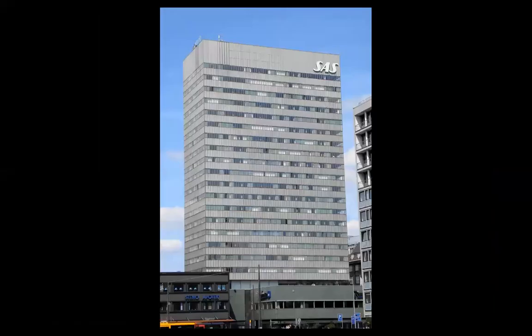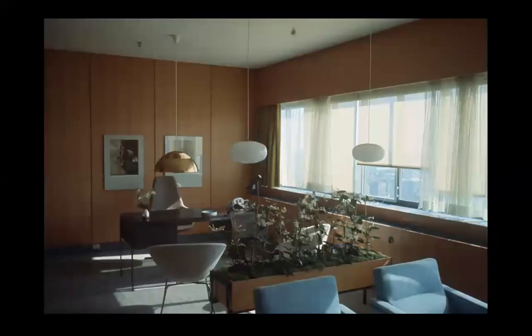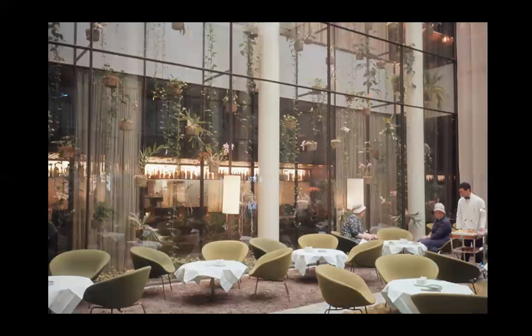Okay, no, I was wrong. For some reason I thought it was in Stockholm. No, it's in Copenhagen, the SAS Royal Hotel in Copenhagen from 60 years ago. It's a fine building. It's a prism. It's a clean prism. The prism is not contorted, but it's elegant. It functions well, and it has elements of great design.